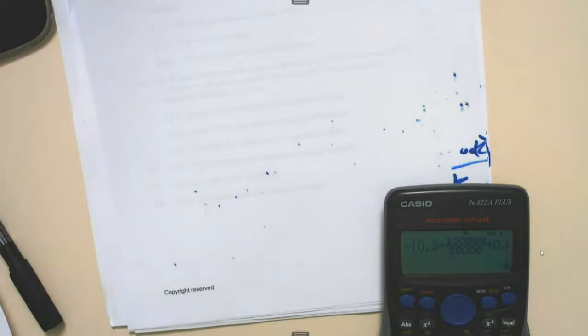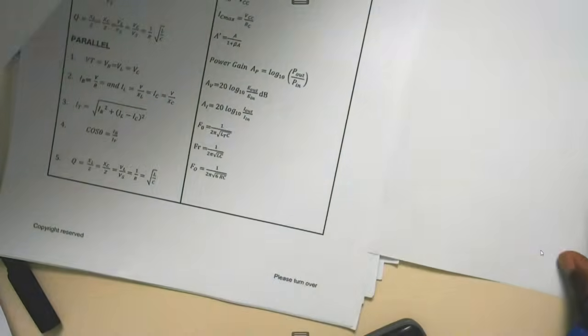The second one says calculate the gain of the amplifier using the voltage values. So in here they are saying we should calculate the gain using the voltage values. Let us look at the formula sheet and see if we've got the formula for that one. Okay. In this case it should be this formula.